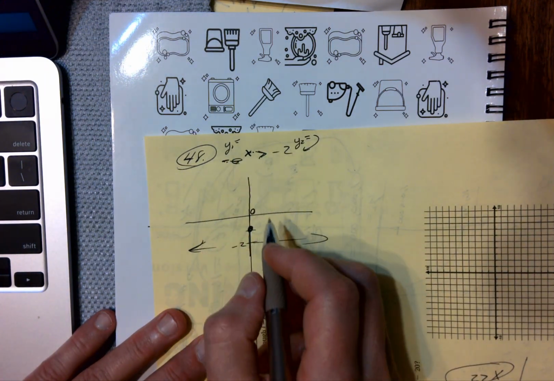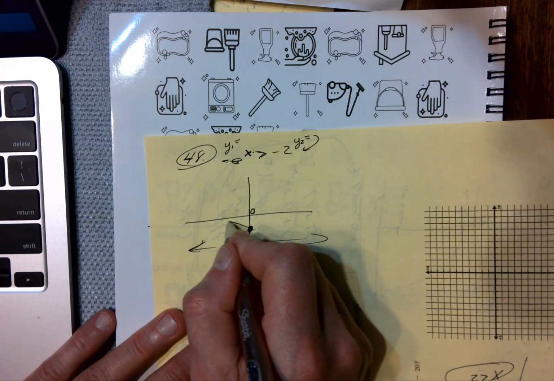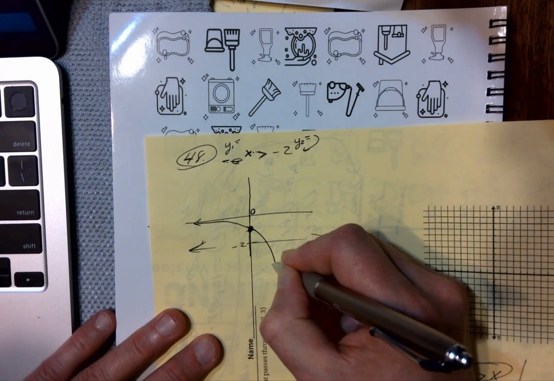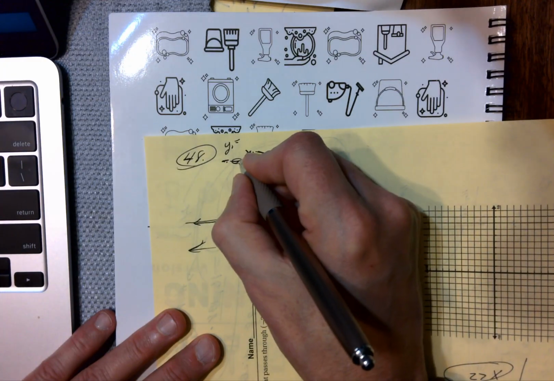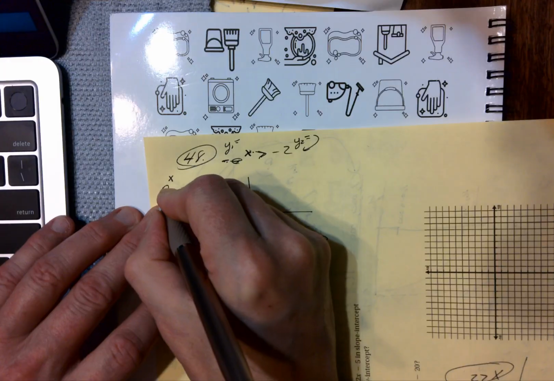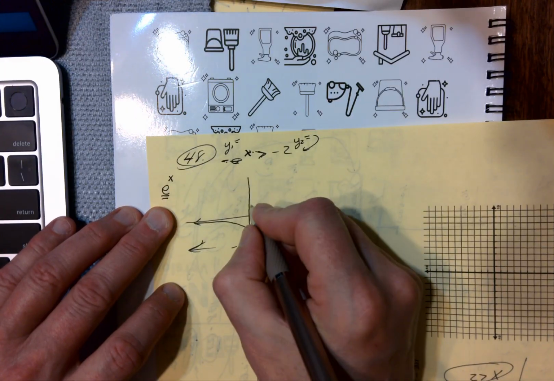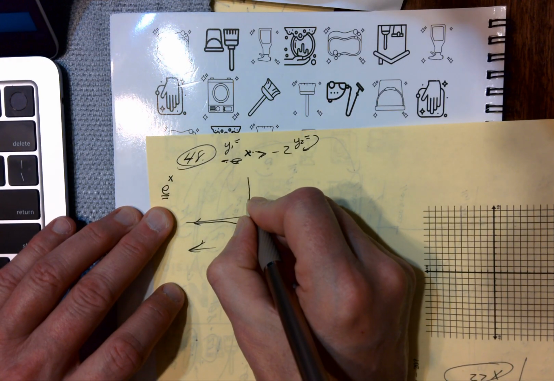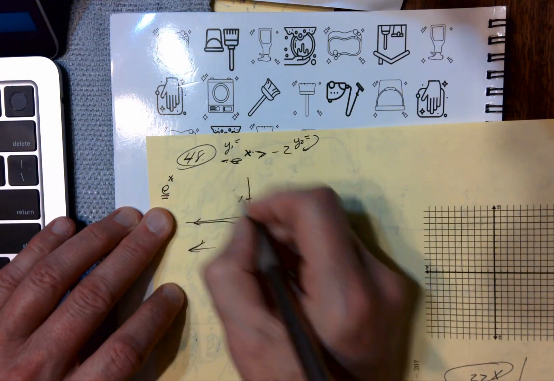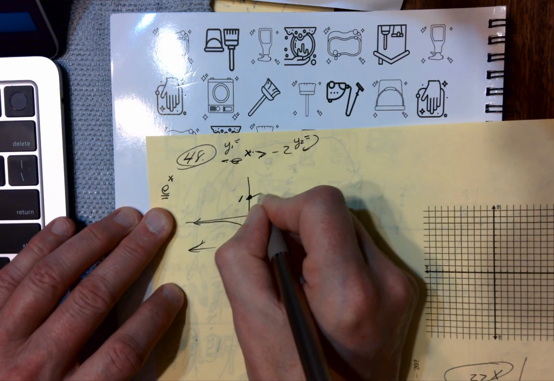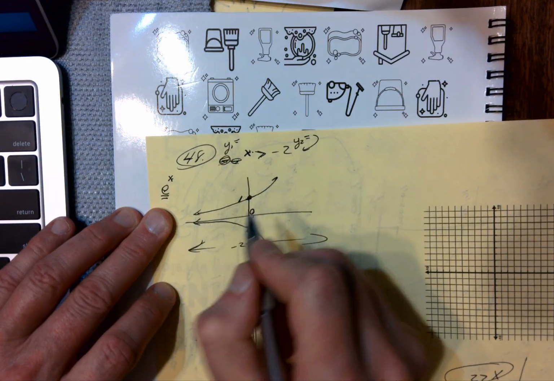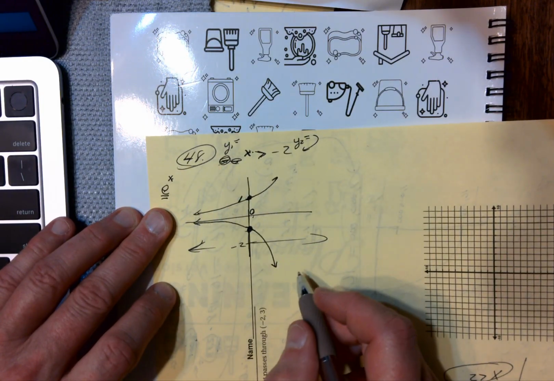This one is going to ride like this, underneath the x-axis, and it will come down. Here's how I know that. For e to the x, this is a base bigger than 1, so I know it starts at 1 because e to the 0 is 1, and I know it's growth, so it goes like this. But this is a reflection over the x-axis, so that's why it's going down.